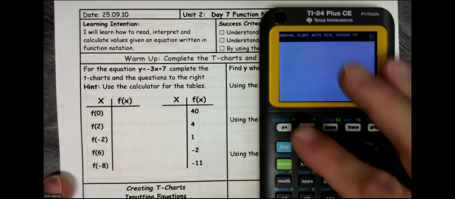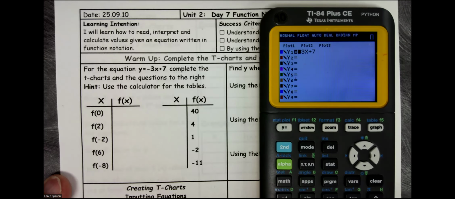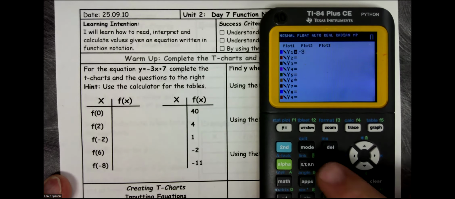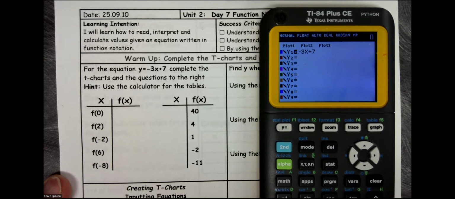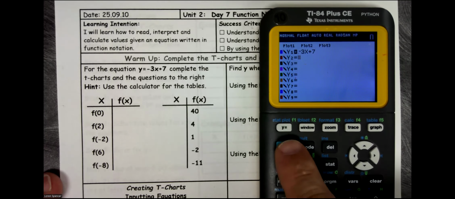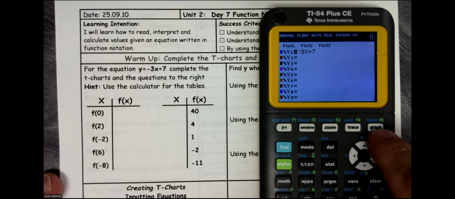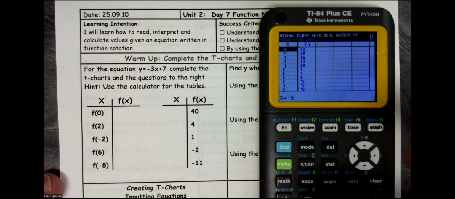Once you have it on, you're going to press the Y equals button, and I'm going to clear this out. You're going to press a negative button, then a 3, then an X, then a plus 7. All right, so y equals negative 3x plus 7. We have it entered in there. Now we're going to press the blue button that says second, and then the button that says graph, because we're going to get a table. If you notice in blue, it says table.